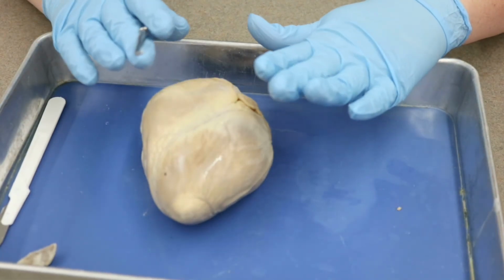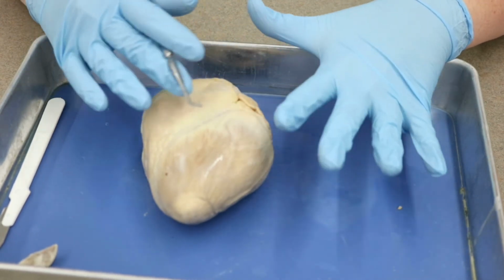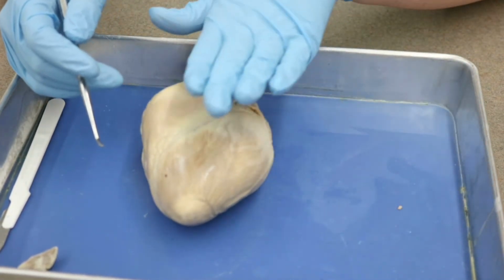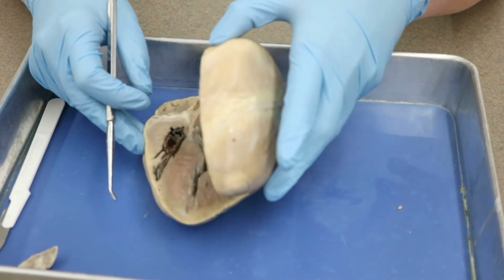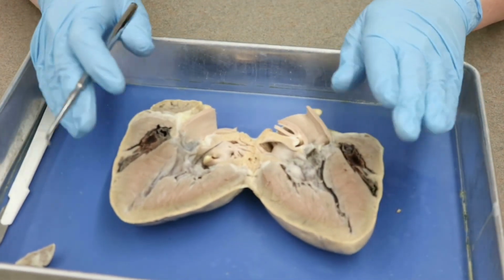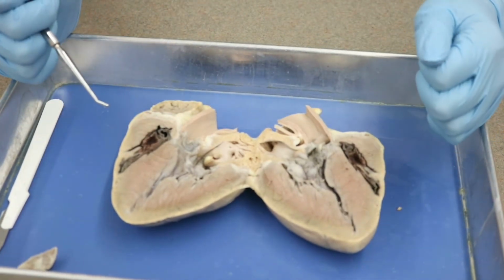All right, guys, so for our pig heart, we looked at before the external features. So I still have the anterior aspect on top. I'm going to go ahead, I've already done the cut, and I'm going to flip it open. Now, again, this is a frontal or coronal cut.